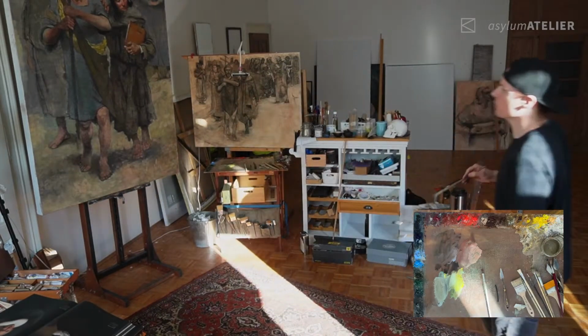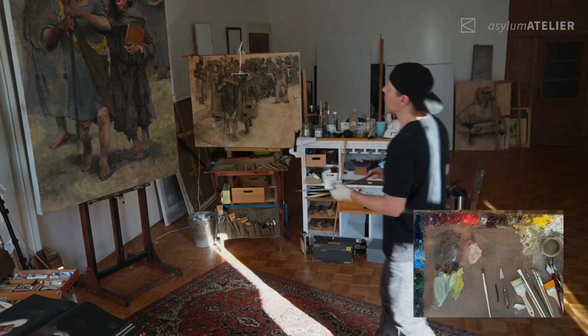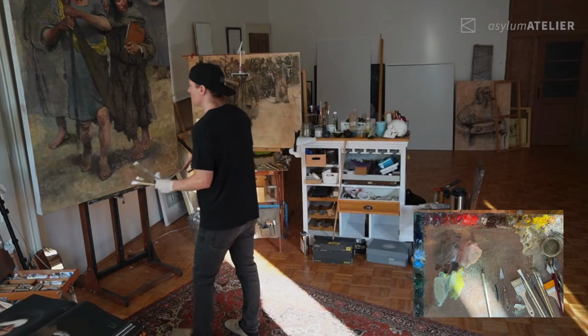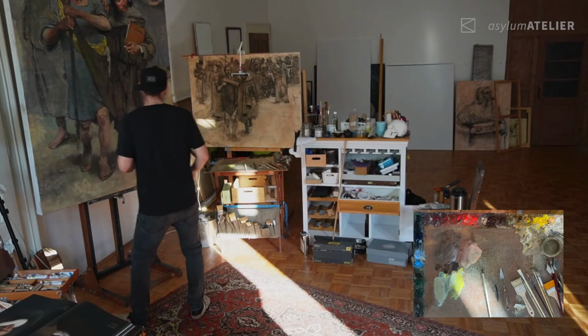Lost edge. I don't want to have sharp edges anywhere there. And it's going to be even more, since I have to.